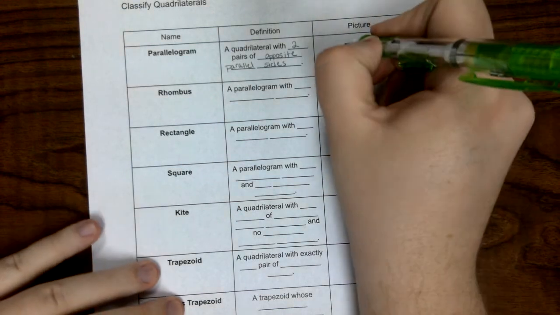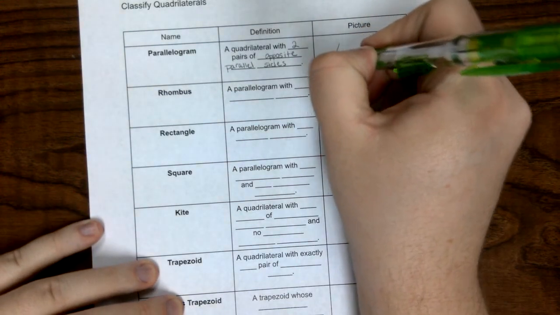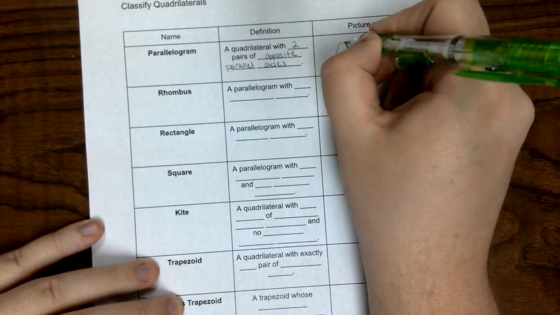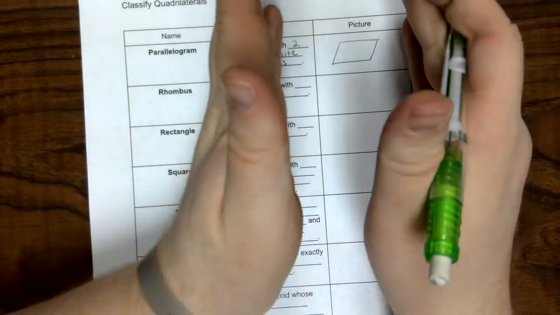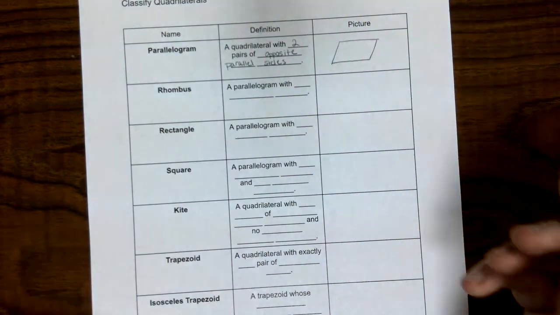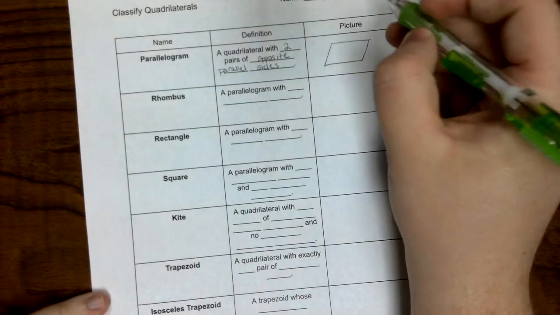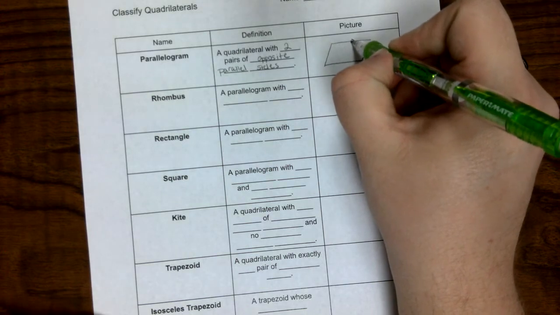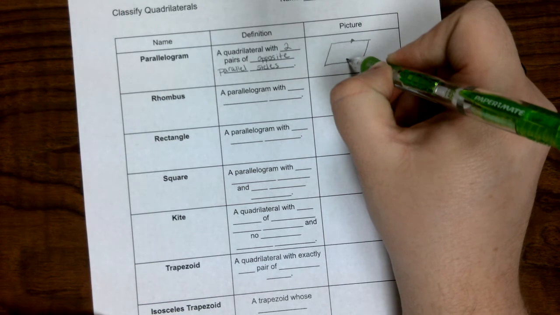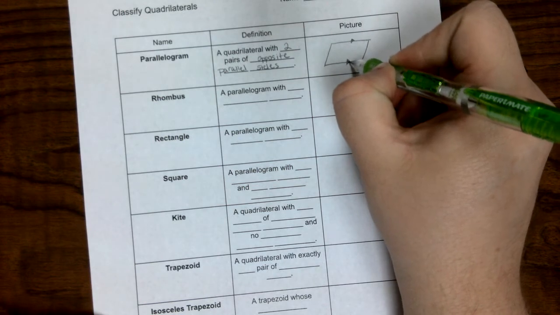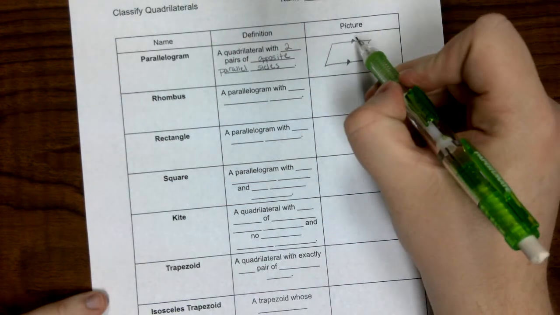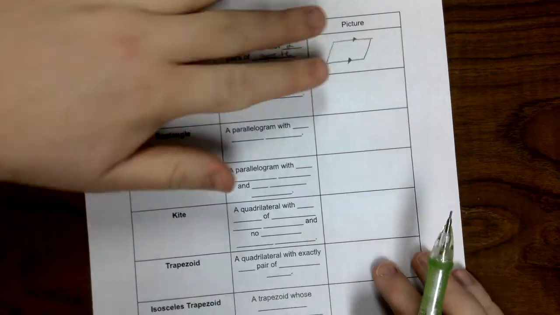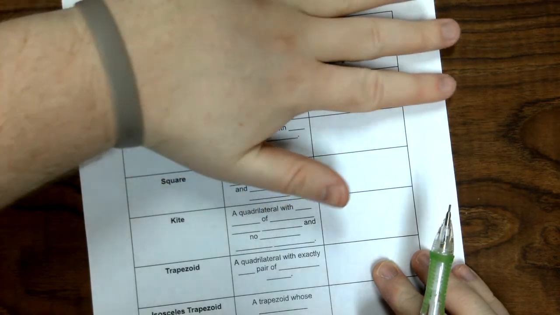And if we draw a picture, the best way I know how to describe it is kind of make it look like a rectangle, but like you knocked it over, if that makes any sense. Okay, and to signify we've got parallel, we're going to put these little arrows. So I'm going to put one arrow there and one arrow there. So as a geometry person, that tells me that this pair of sides are parallel, so they're going to run forever this way and they'll never touch.